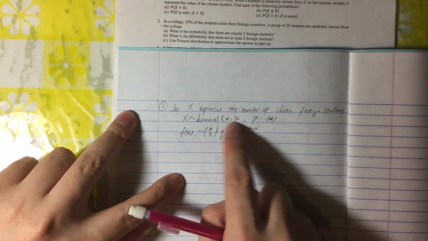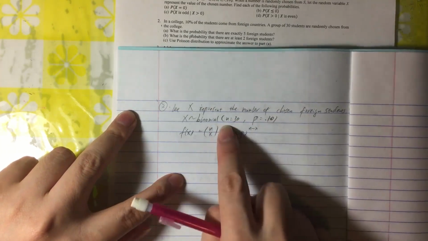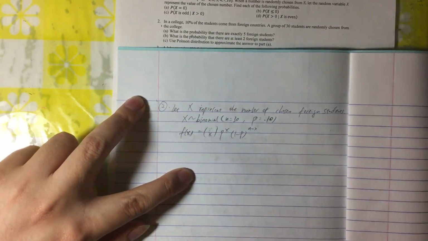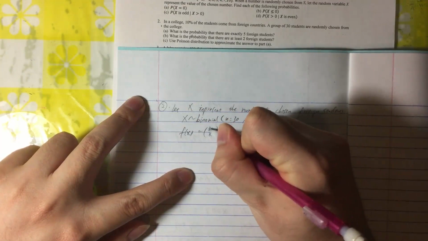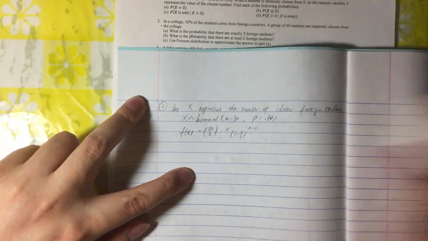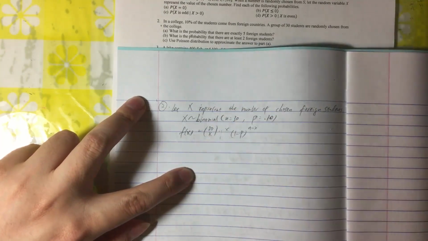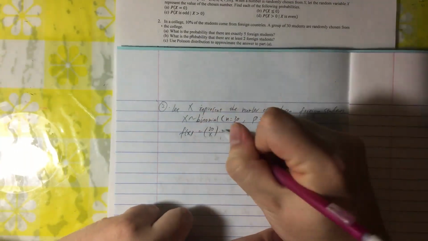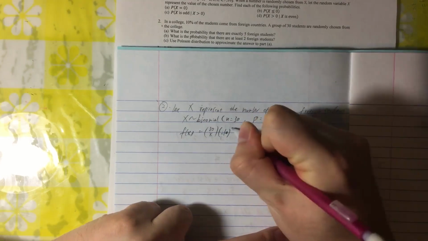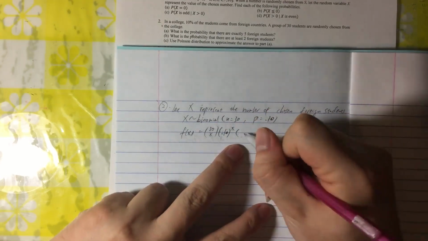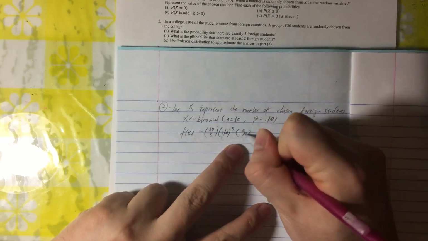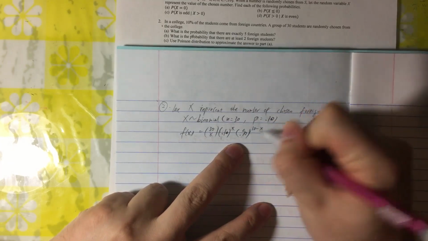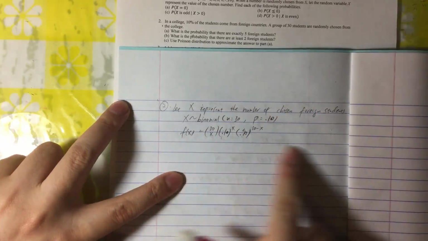Now we're plugging in n and p. N is 30, p is 10%, 0.10. One minus p is 90%, that's 0.90, to the power of n minus x, where n is 30. So this is the probability function.